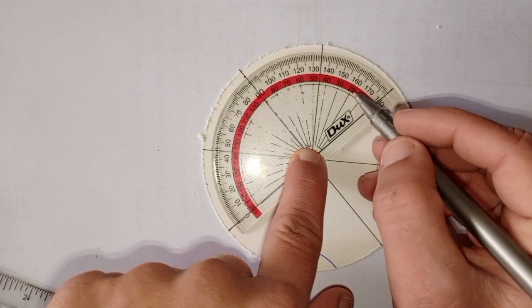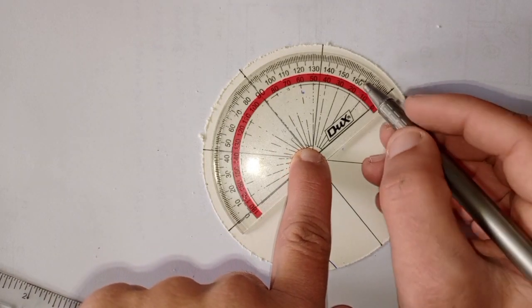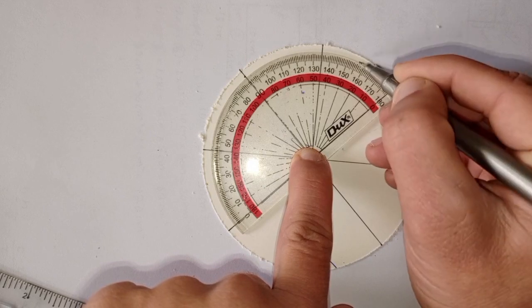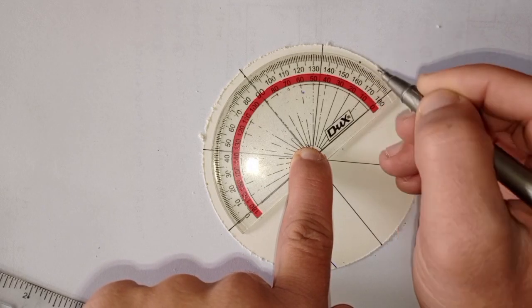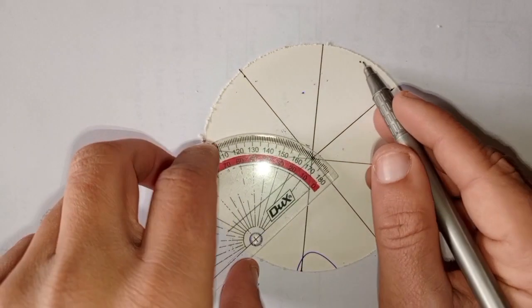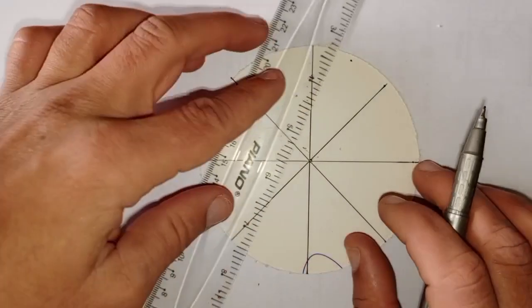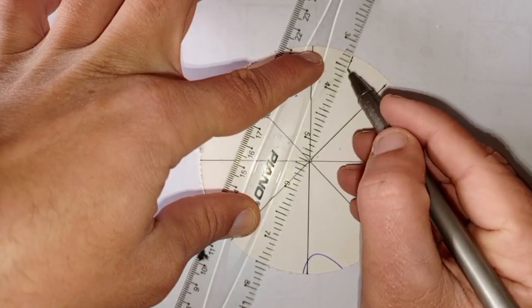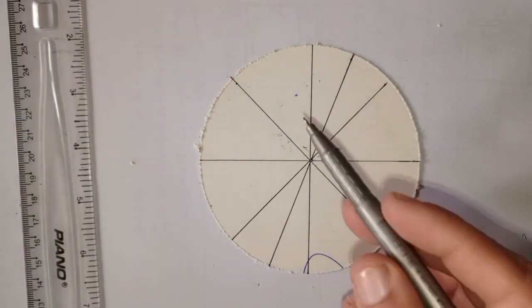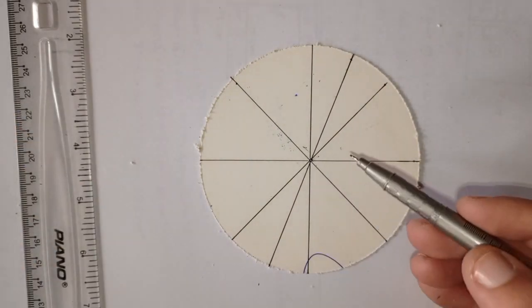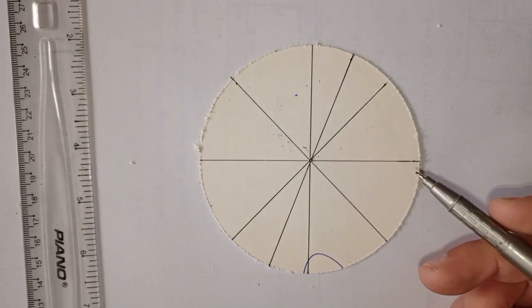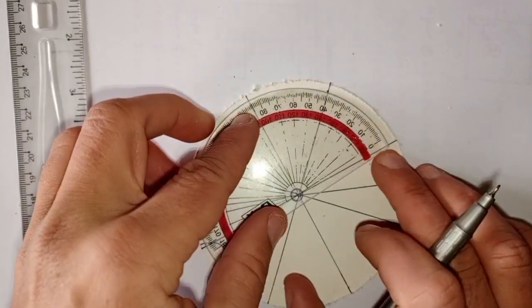So this is 20, as you can see here, and 22.5. I think it could be this place. We cannot point the exact thing, but it could be near to it. So I made a point here, and now I will join this point to the center. Similarly, you can also divide these other parts into 2 parts. These are 45 degrees, and you can divide them into 2 parts with the help of that tool.